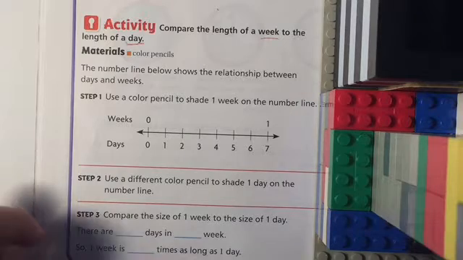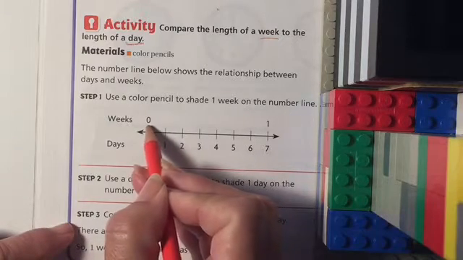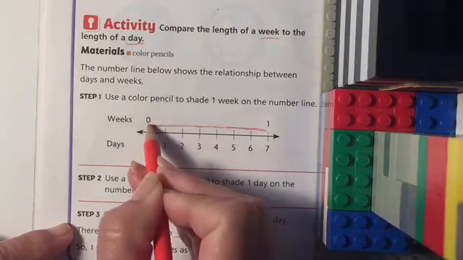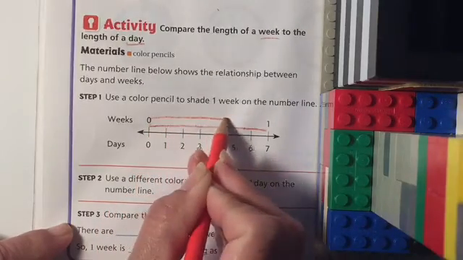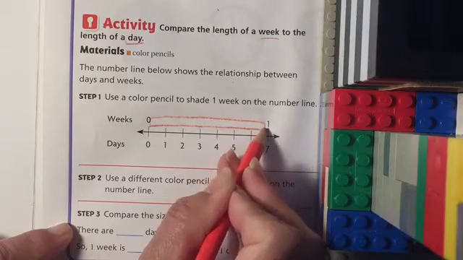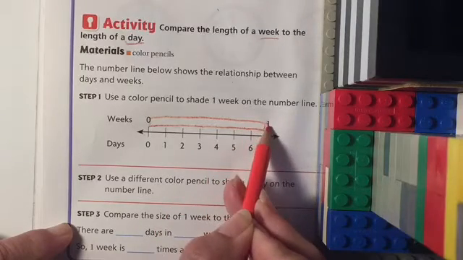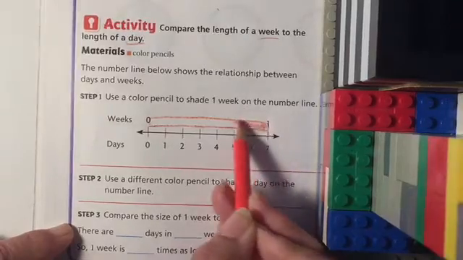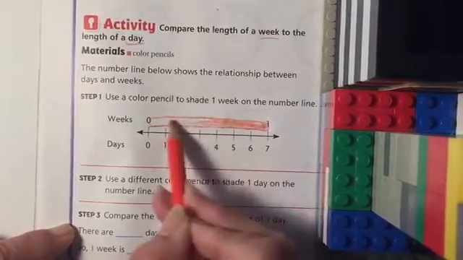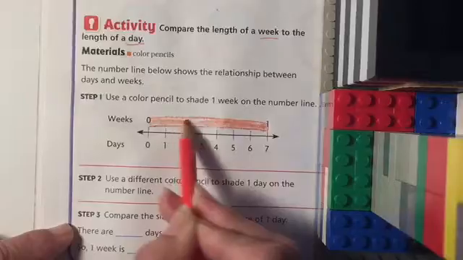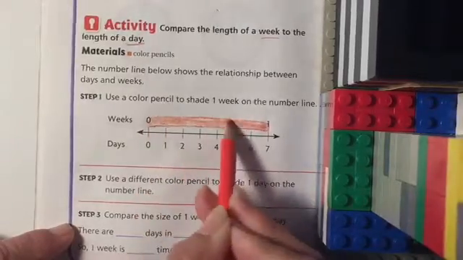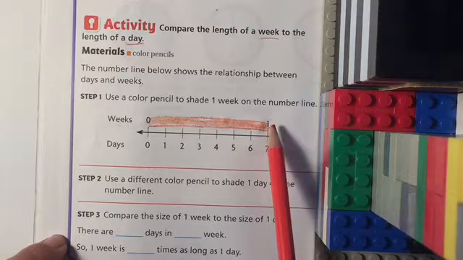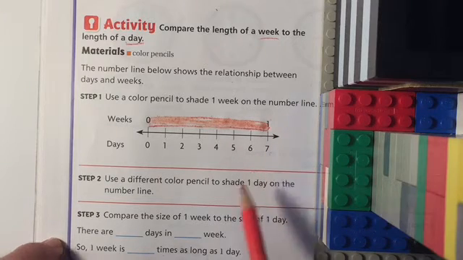So if I'm shading and I want to show this, I would start at the 0. I'd go all the way to the 7 because there's 7 days of a week. And I'd go ahead and shade. And now it tells me these are equivalent. 1 week equals 7 days.